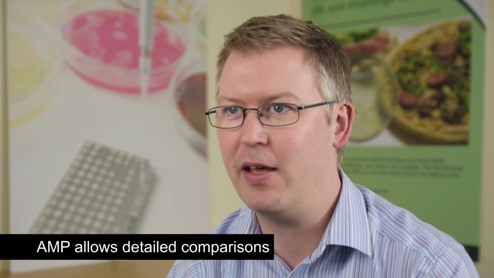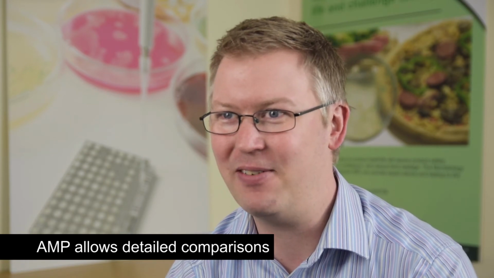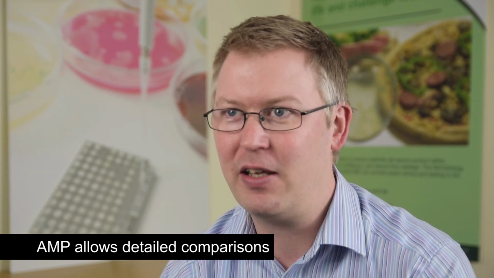AMP is a brilliant, powerful new technique, but it does not mean that you don't have to design a good experiment. Good experimental design is absolutely key with AMP, as it is with anything else. Companies need to think about what question it is that they want to answer with AMP. For example, a general survey of a microbial population is always useful. However, it is far more useful to do that survey targeted at comparing, say, a high care area versus a low care area of a factory.